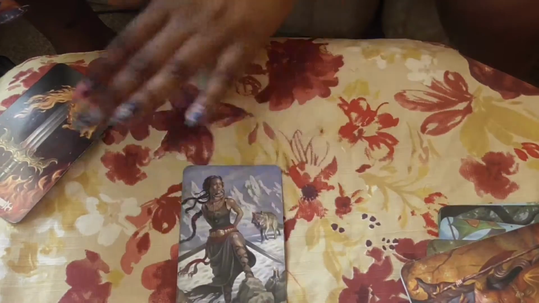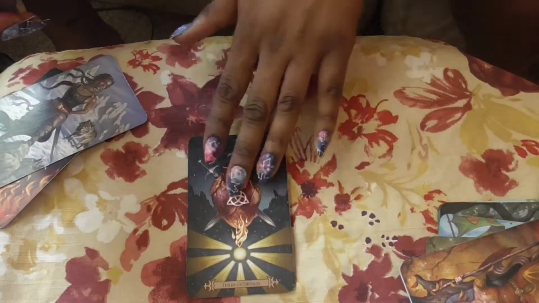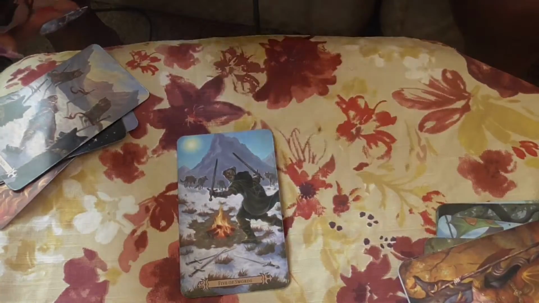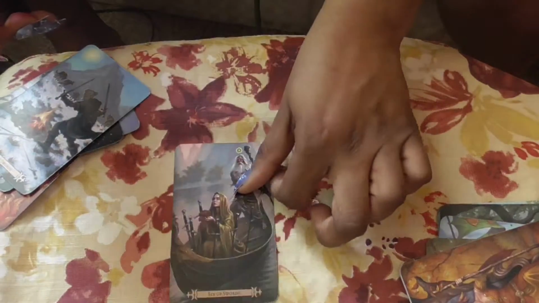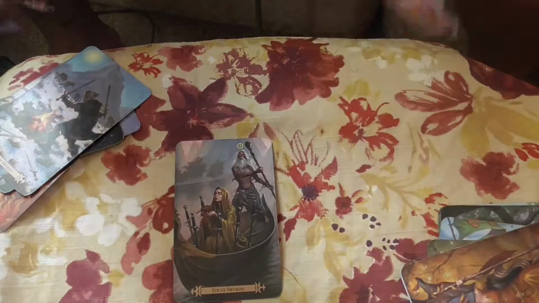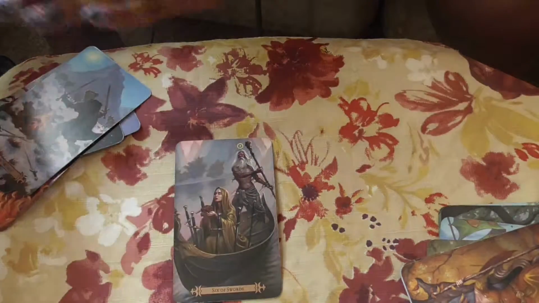Two of Swords, balance. Three of Swords, sorrow. Four of Swords, seclusion. Five of Swords, defeat. Six of Swords, passage. And by passage, mental passage, moving from one state of mind to a new state of mind.